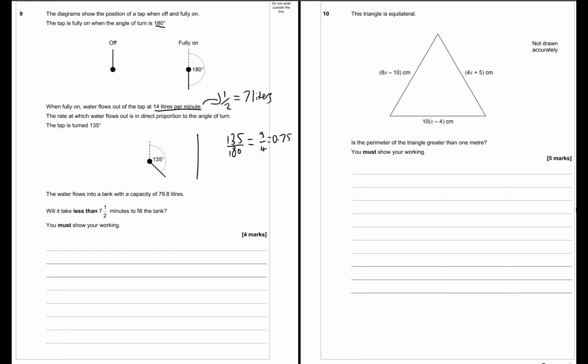So it says the water flows into a tank with a capacity of 79.8 litres. Will it take less than 7.5 minutes to fill the tank? You must show your working. Okay, so when the tap is fully on, the flow rate, which we're going to call FR, is equal to 14 litres. But we know the tap isn't fully on. We know the tap is only on at 3/4 of the speed. So it's only flowing at a rate of 3/4.